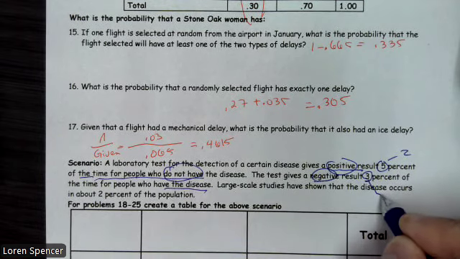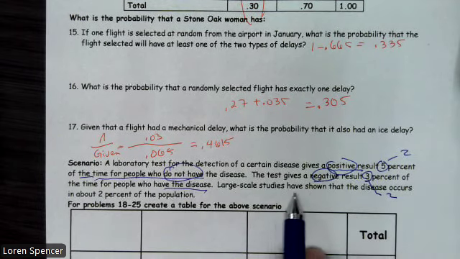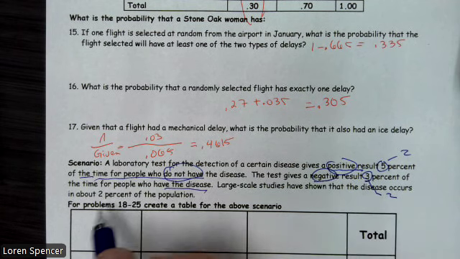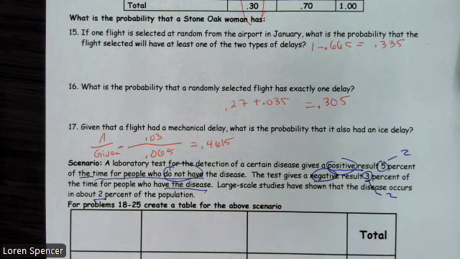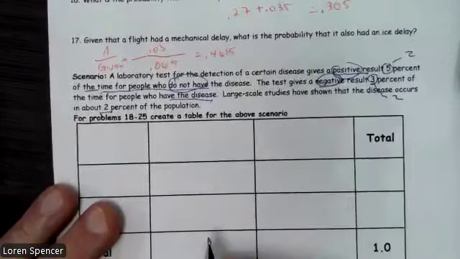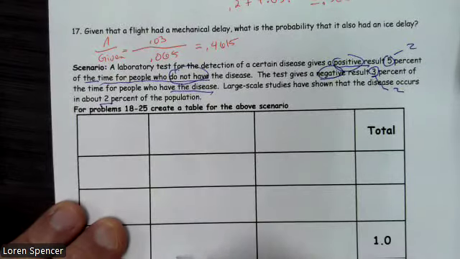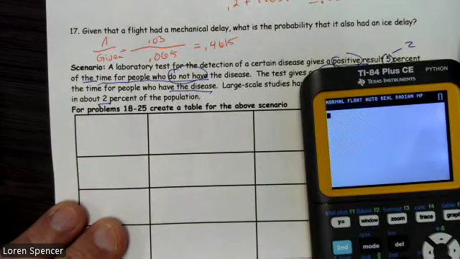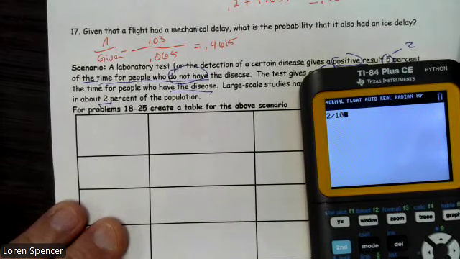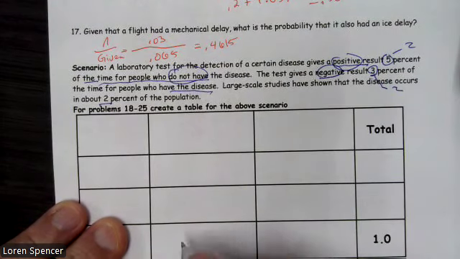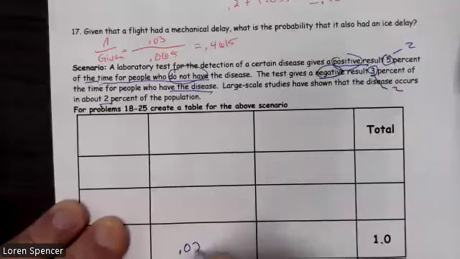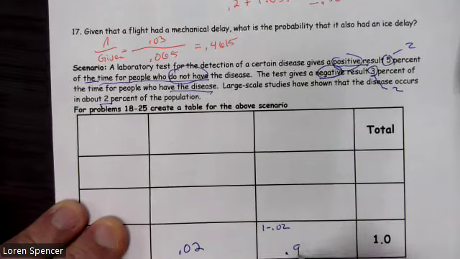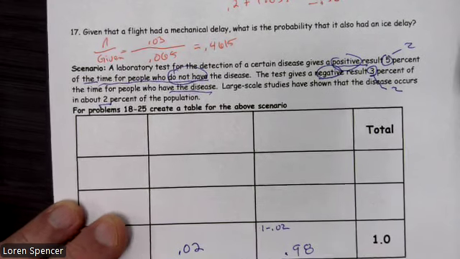Large scale studies show the disease occurs in about 2% of the population. That's disease only, so that's my single variable. That's what I'm interested in. So this right here is 2%. Please remember, guys, to always take percents and divide them by 100. So 2 divided by 100 is 0.02. So if this is 0.02, this is going to be 1 minus 0.02, which is 0.98.